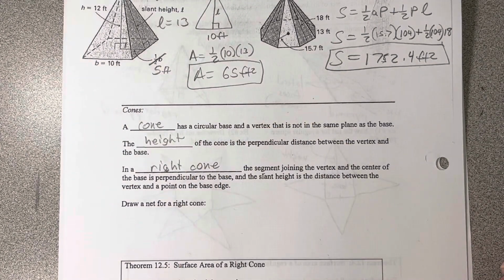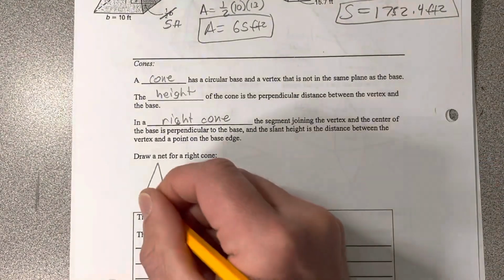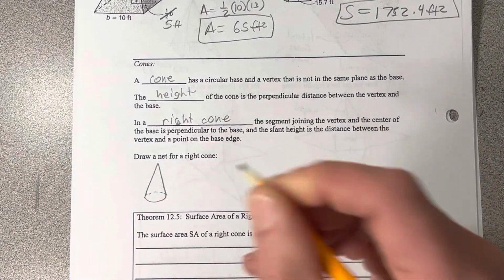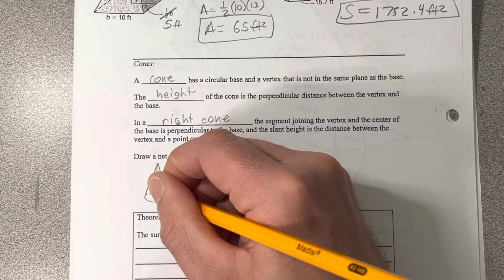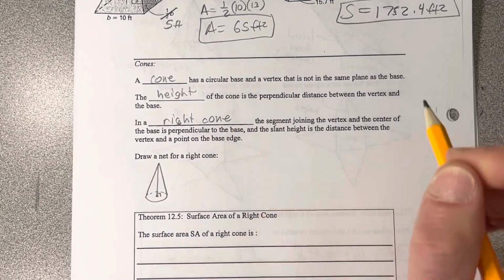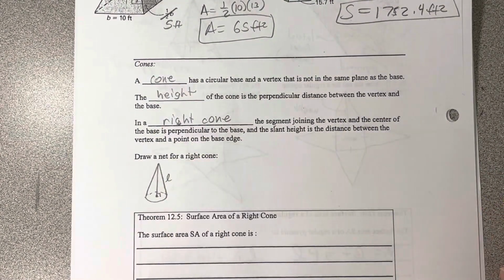But in a right cone, the segment joining the vertex and the center of the base is perpendicular to the base. So it's going to be straight up and down. And the slant height is the distance between the vertex and a point on the base edge. Okay, so we've got a cone. I draw cones by drawing an angle and then rounding it off, making it look three-dimensional. There we've got a cone. It's going to be a right cone if the distance there to there is a right angle. And we've got a slant height there as well.